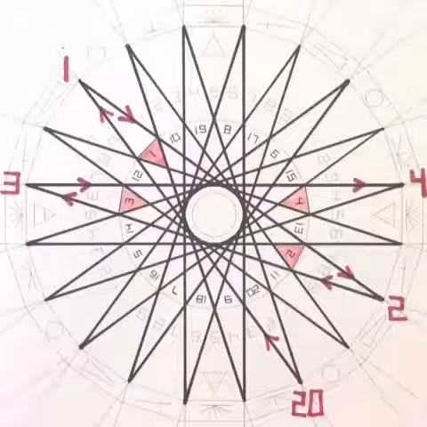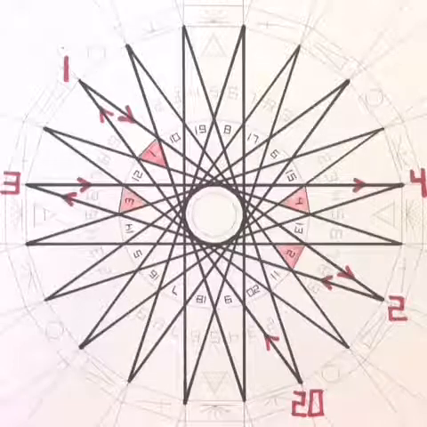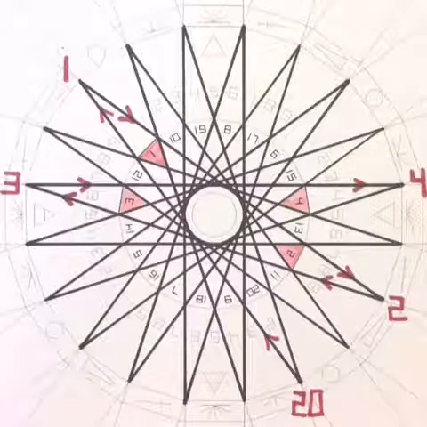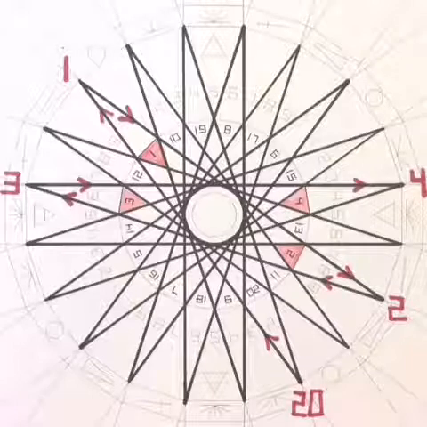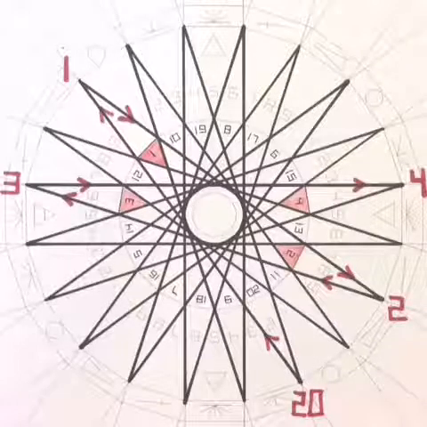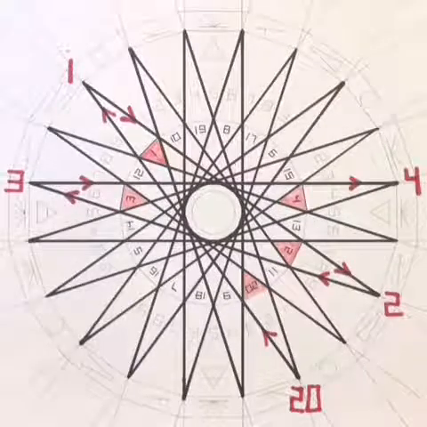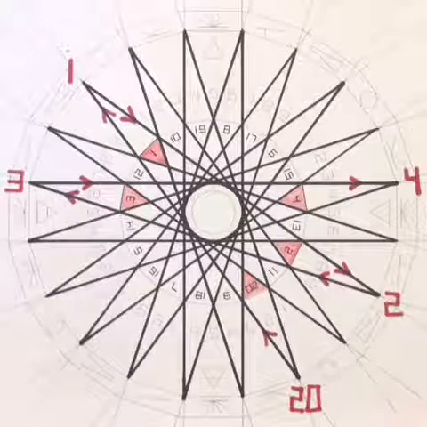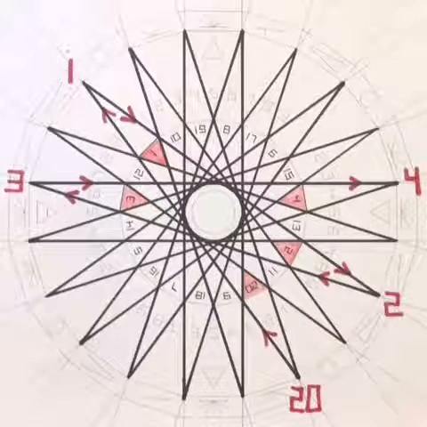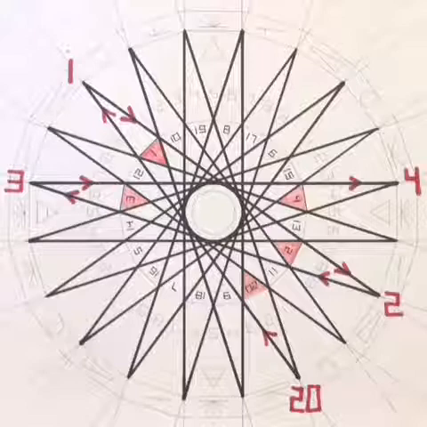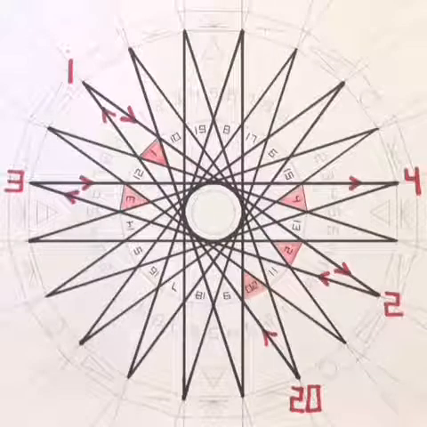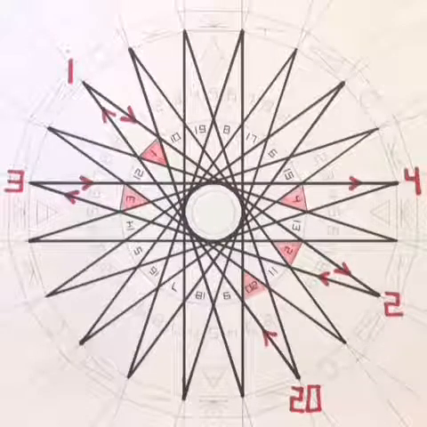Starting at the number 1 and going from point to point in a clockwise rotation, it takes you through all 20 points and back to the first point. And according to this pattern were the numbers 1 through 20 placed.